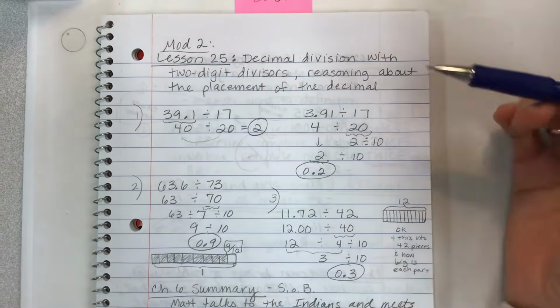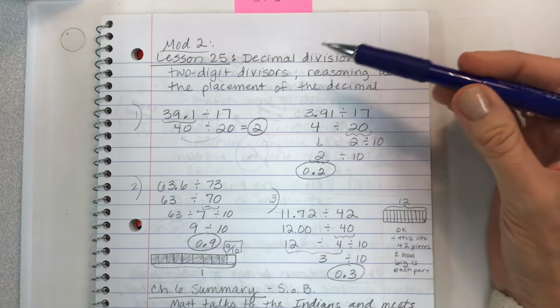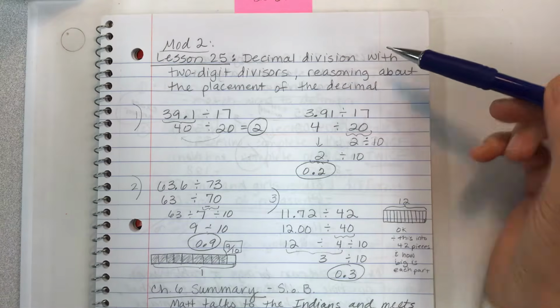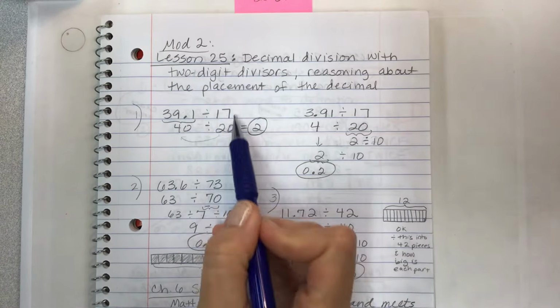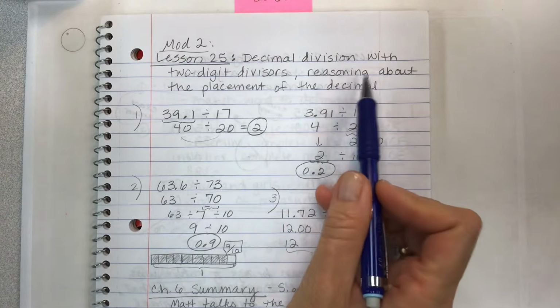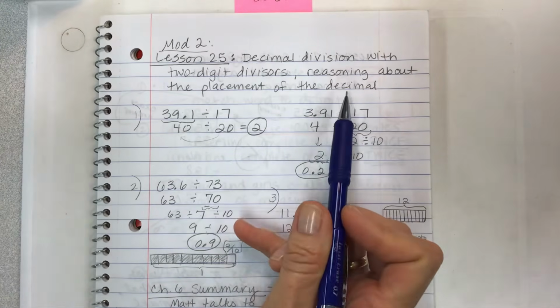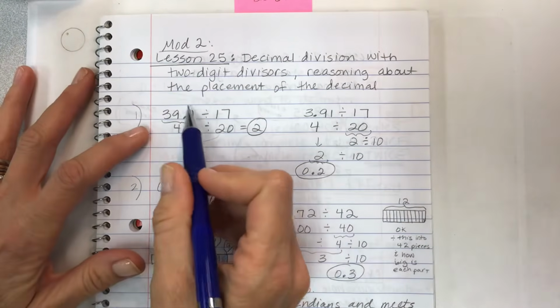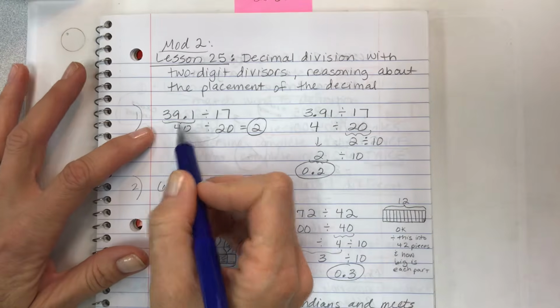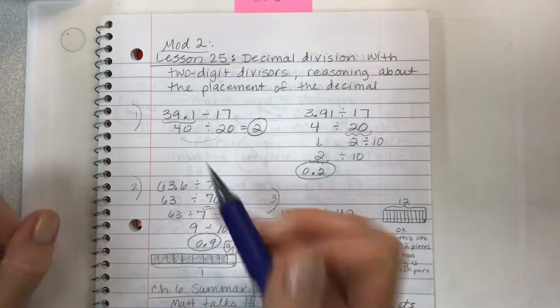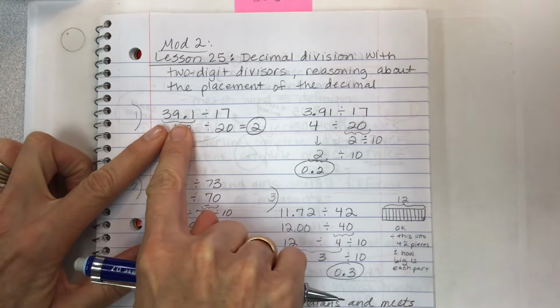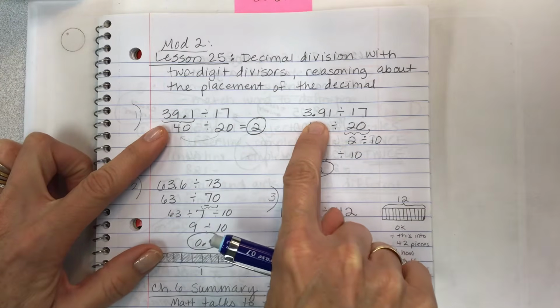So the objective of this lesson is we're learning decimal division with 2-digit divisors. Here's the divisor. And we're reasoning about the placement of the decimal. So I want you to think about the size of the dividend compared with the size of the divisor. They're going to give you a lot of similar numbers, but not the same.